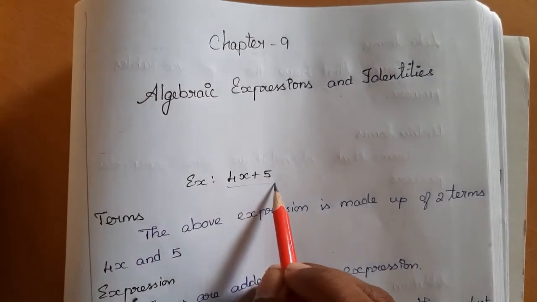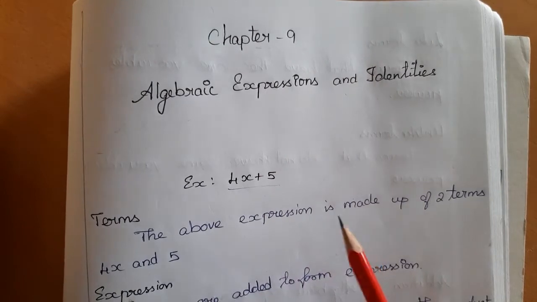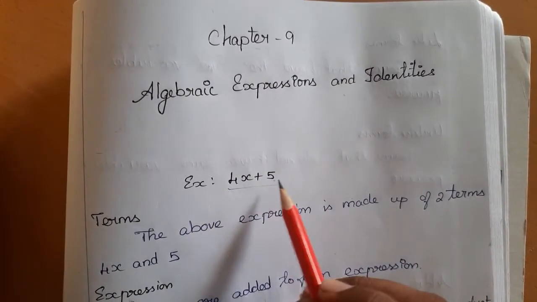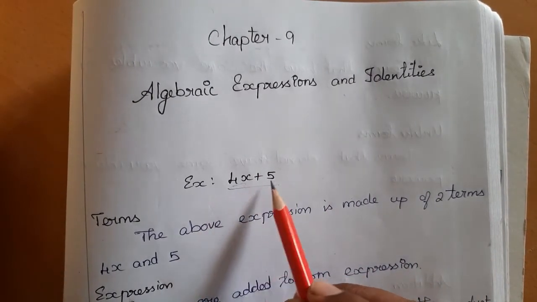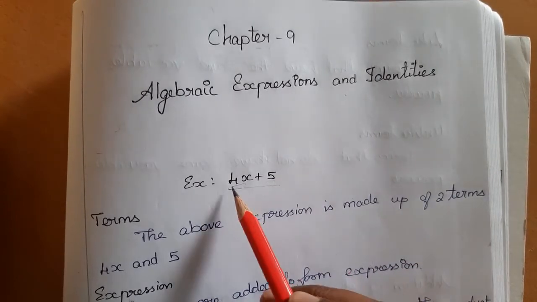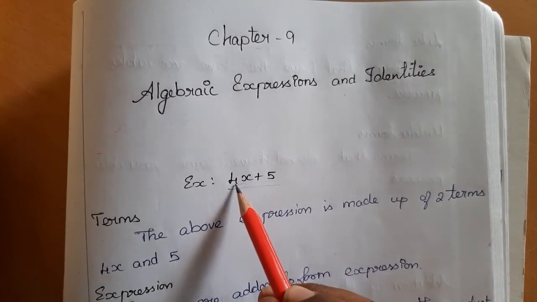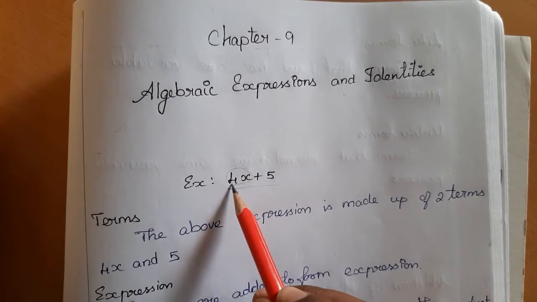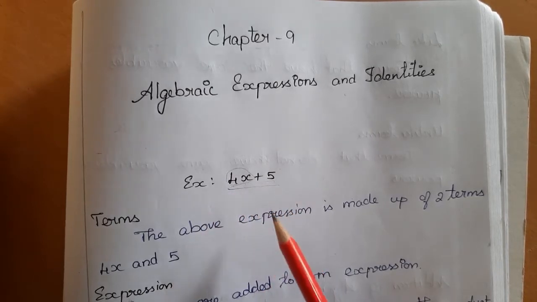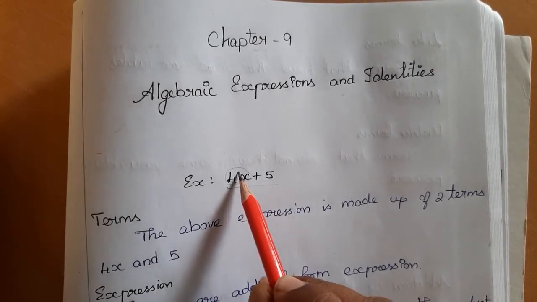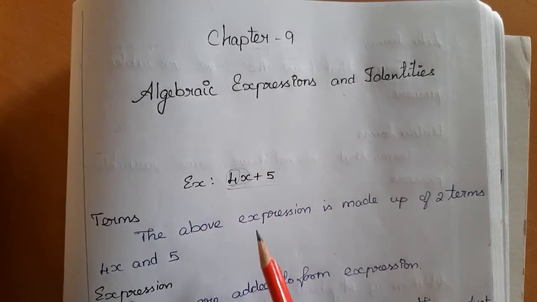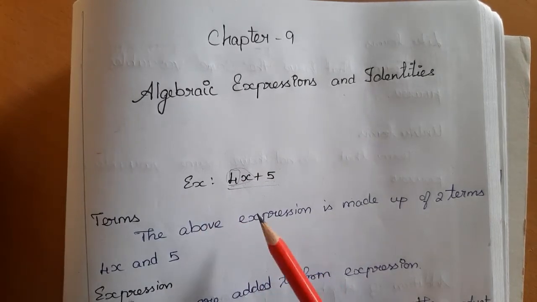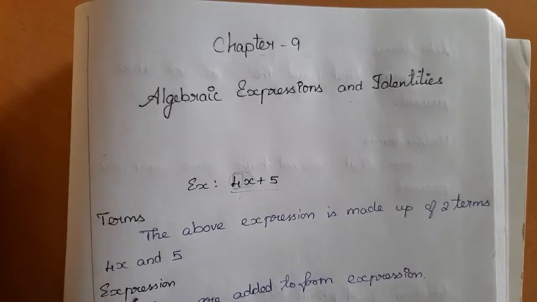This is the expression, and an expression contains terms. Here, how many terms are there? There are two terms, 4x and 5, and each term is made up of factors. For the first term, the factors are 4 and x, 4 into x, right? And this 4 we call the coefficient of x, right? These are the things we have learnt already.